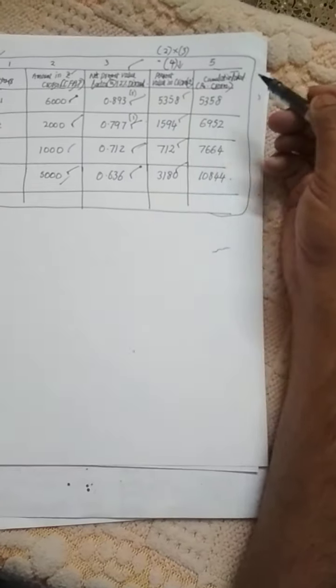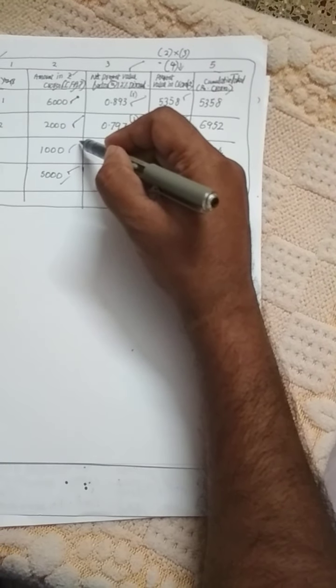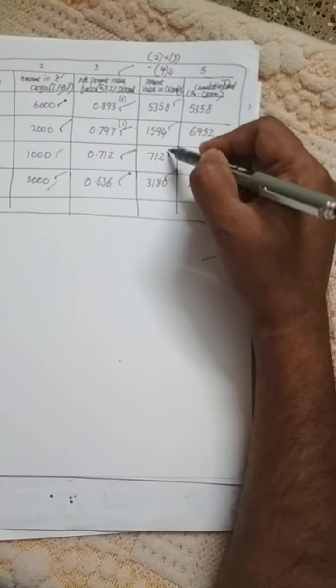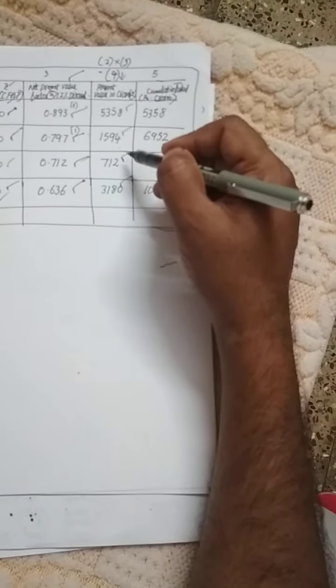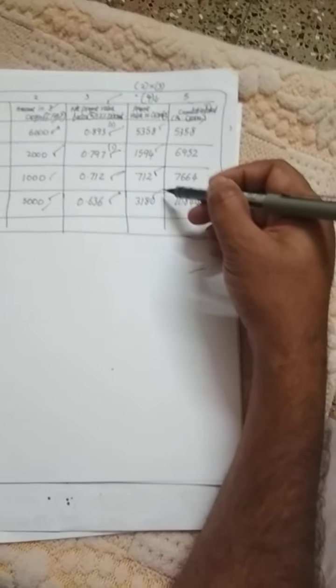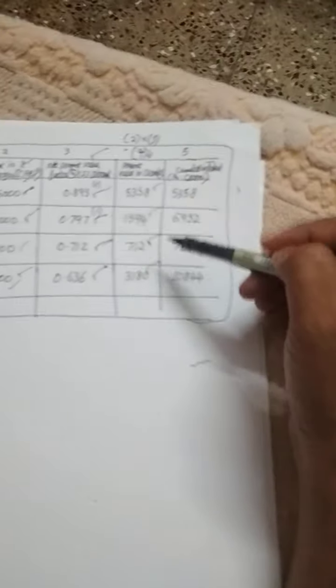The 2,000 cash inflow we are getting in the second year has the present value now of rupees 1,595 crores. The 1,000 crores we are getting in the third year has only the value of 712 crores as present value. The 5,000 crore return, which is given in the question, at the end of the fourth year has the present value of 3,182 crore only, by taking into account the net present value concept. So we have found out the total present value of the return here.